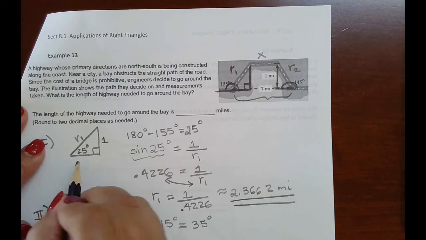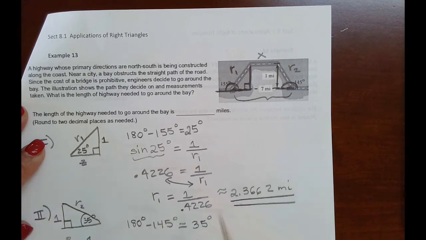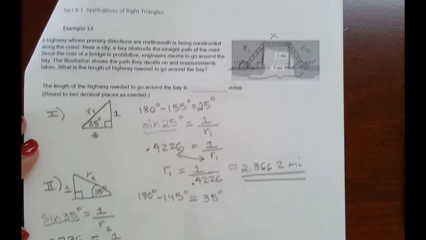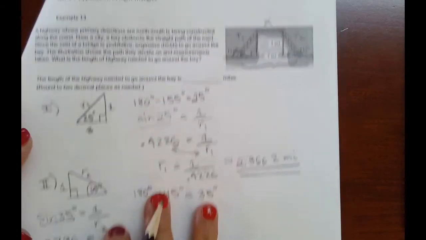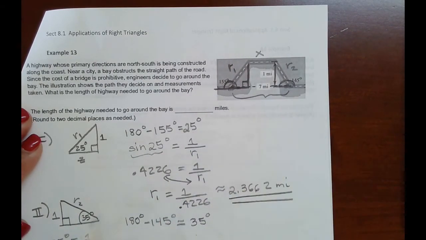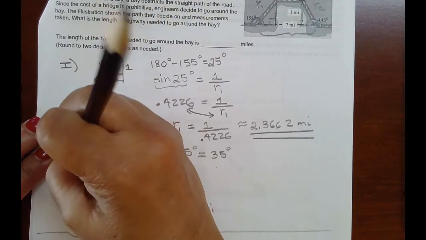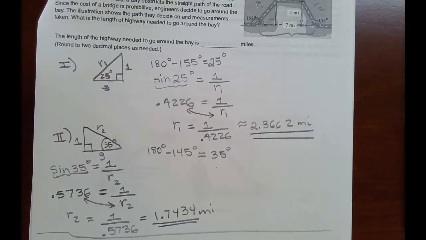Doesn't matter what you call it. I'm just going to call it Z, just to give it a name. And I want to find the bottom of this triangle also. The triangle that resulted from the 145 was this 35. I'm going to find this value also, because I need both of those values. So let's keep working on those triangles.